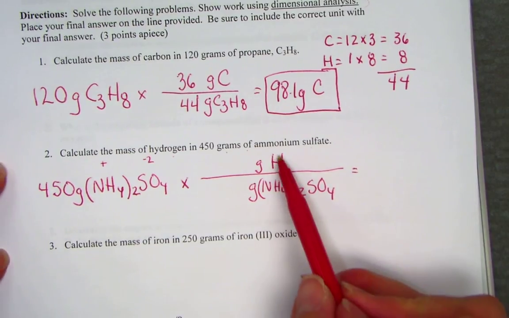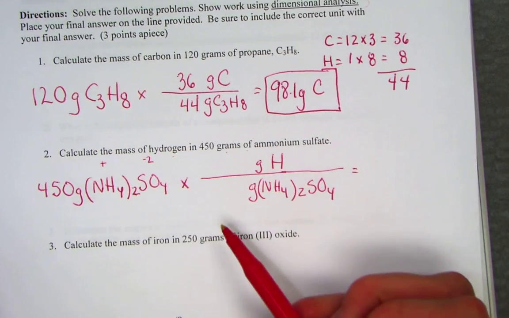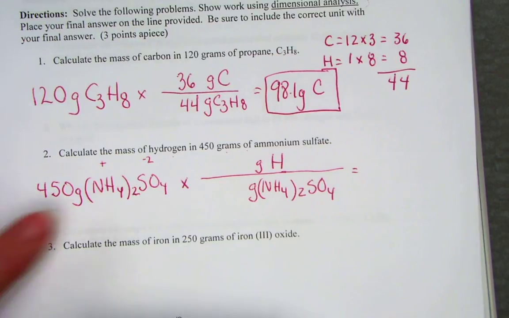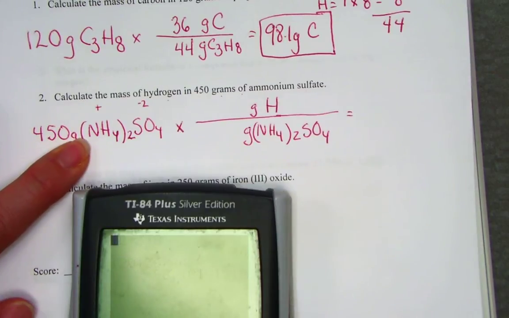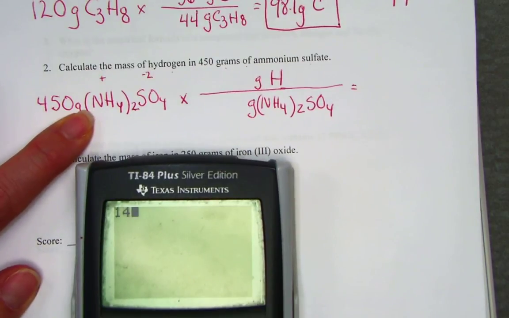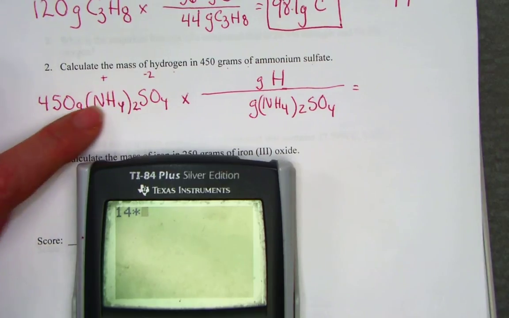Adding up the formula weight of ammonium sulfate. Well, nitrogen weighs 14 off the periodic table, but I'm counting 2 of them in this formula.